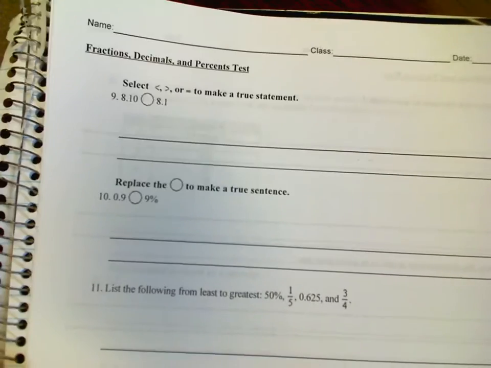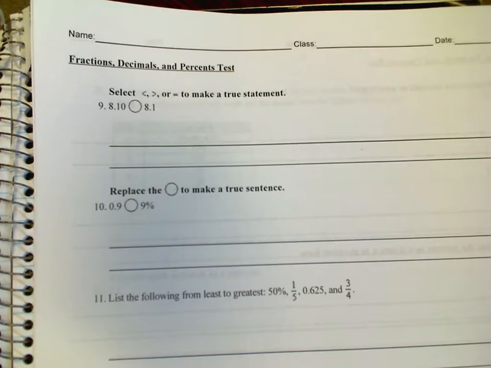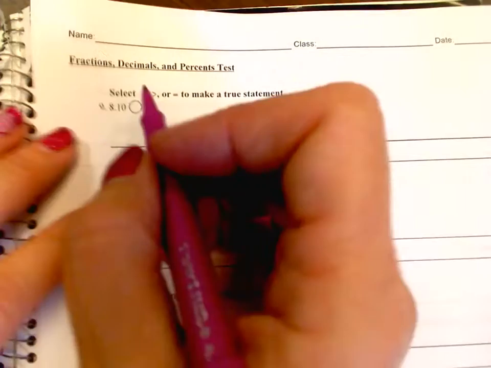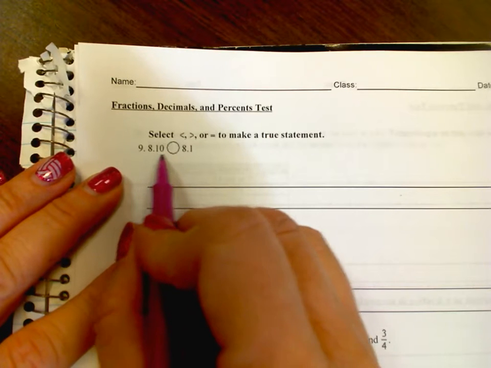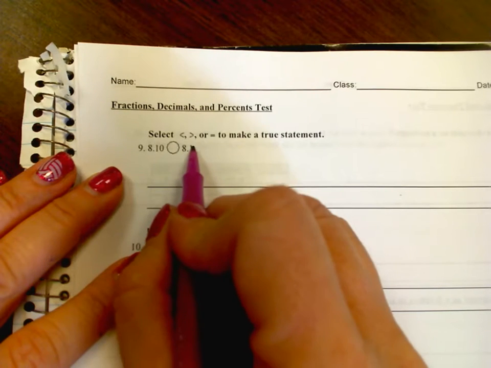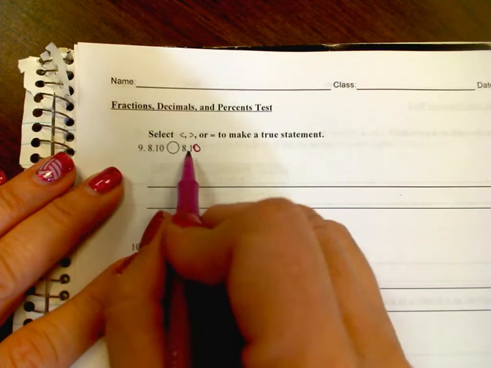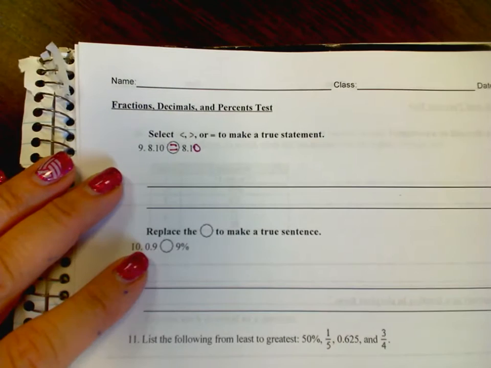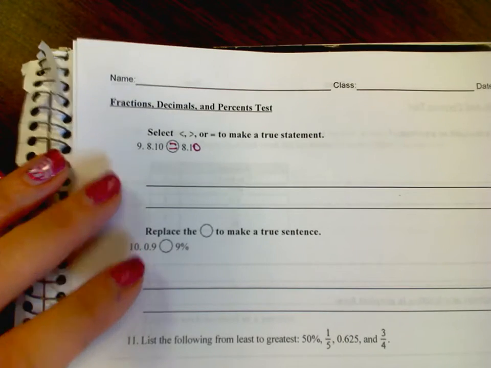Number 9. Select less than, greater than, or equal to make the statement true. If I have 8/10 here and I have 8/10 here, because if I add a 0, they're identical. So they equal each other.